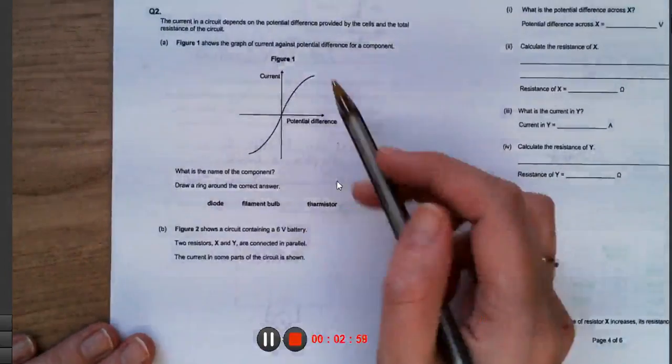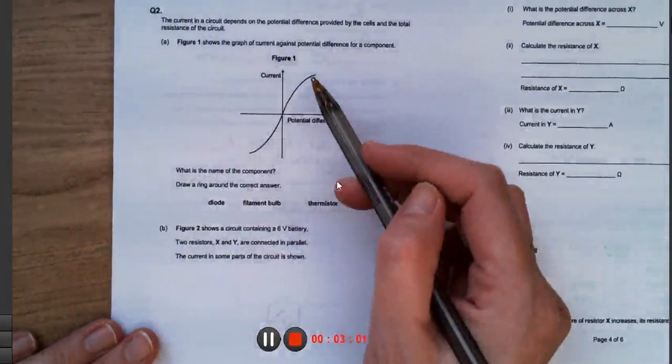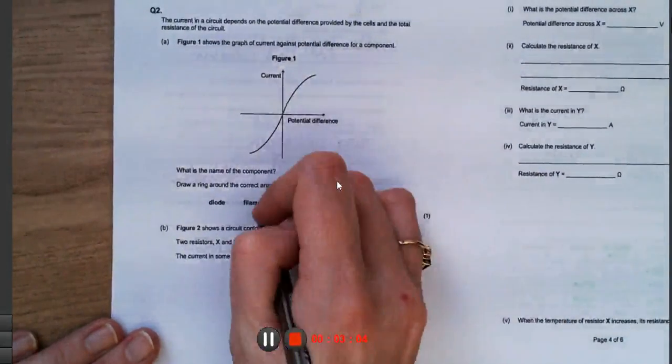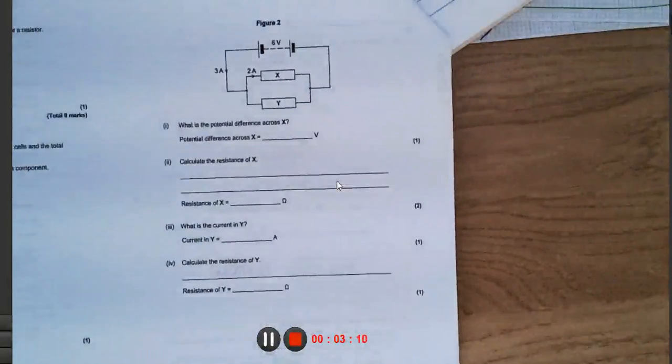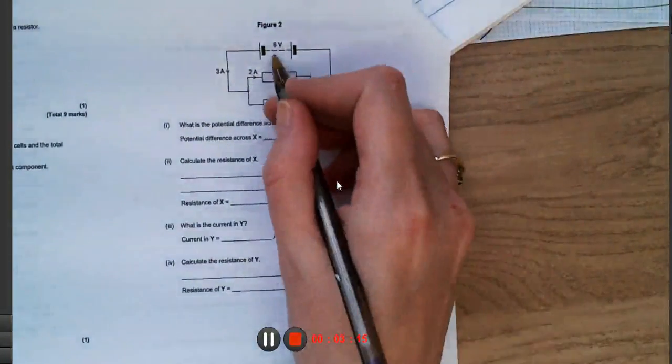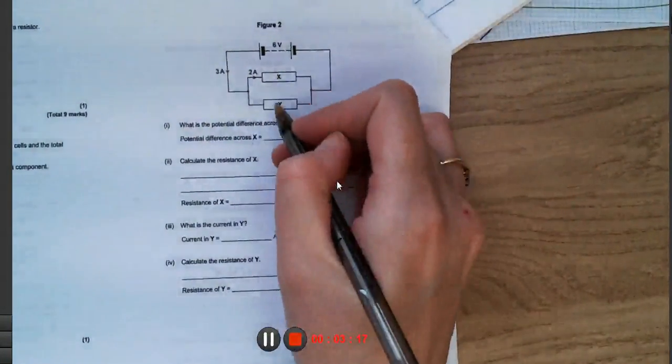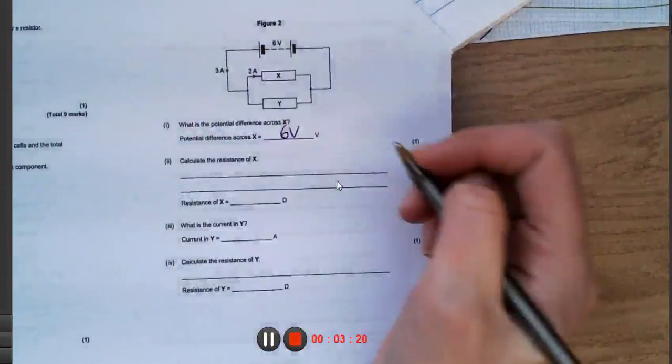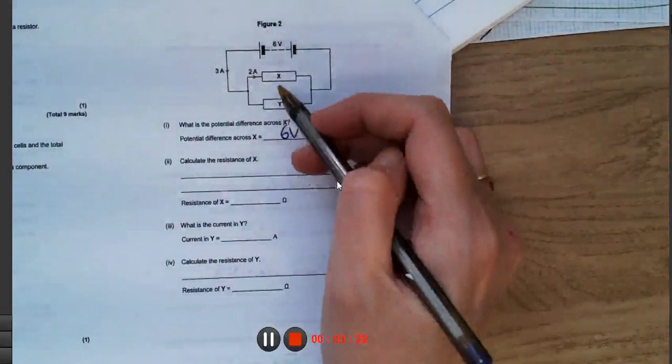Next, the current in the circuit depends on the potential difference provided by the cells and the total resistance of the circuit. Then it gives you a graph and it says name the components. So the graph where the component looks like an S shape is a filament bulb. Here we've got a circuit. It's a parallel circuit. And it says, what is the potential difference across X? Well, in a parallel circuit, the potential difference is the same across every branch. That's 6 volts, because that's the same as the power supply.